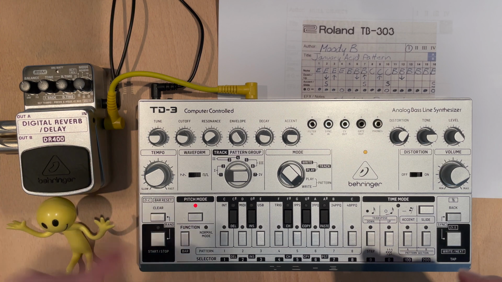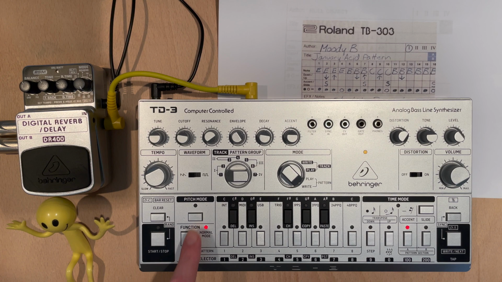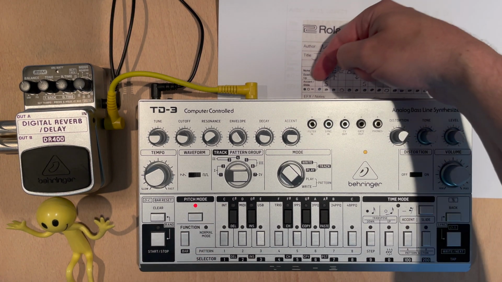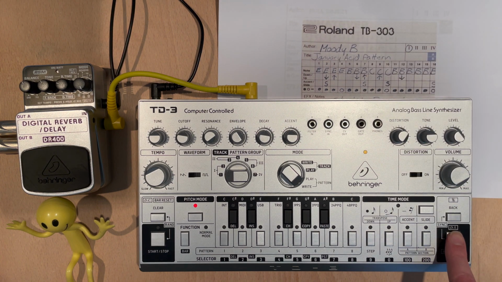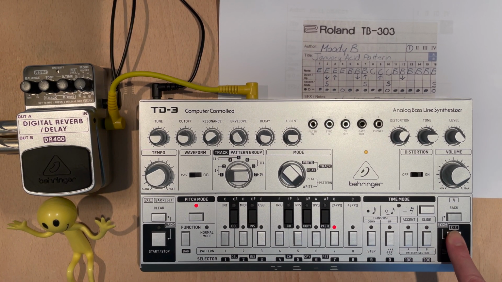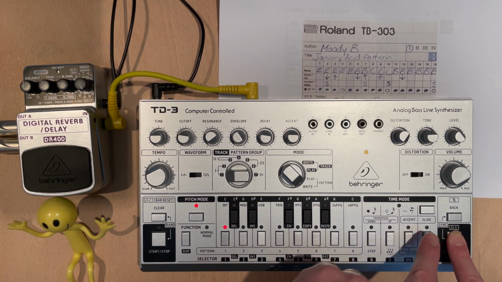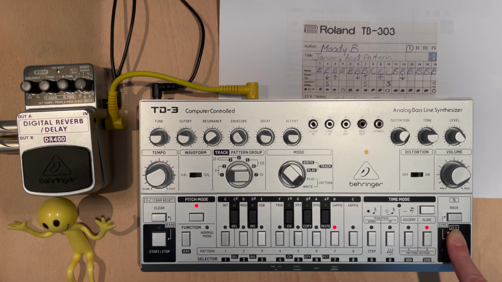So I've done the transpose up and down. Now I need to do the accent and slide. So again, I go to the beginning of the pitch mode by going into normal mode, into pitch mode. Then I step through. I want step 2, I want a slide. So step 1, step 2, holding step 2, add the slide. Step 3, 4, 5, 6, 7. Let's hold step 7 and add the slide. 8, 9, 10, hold that, add the slide. 11, 12, 13, 14, 15, 16, add the slide.